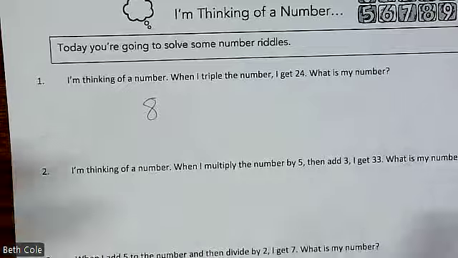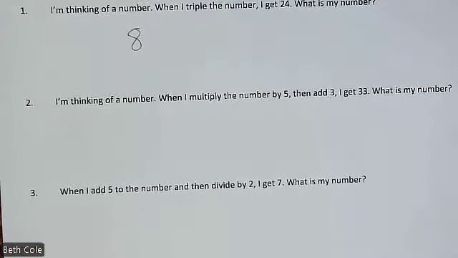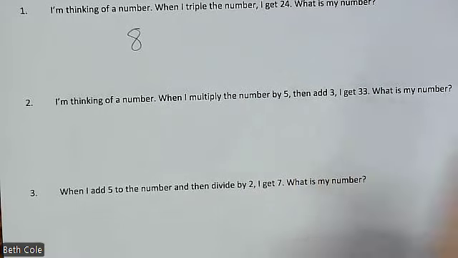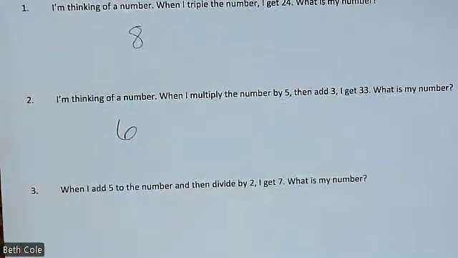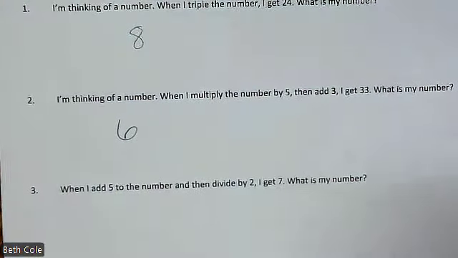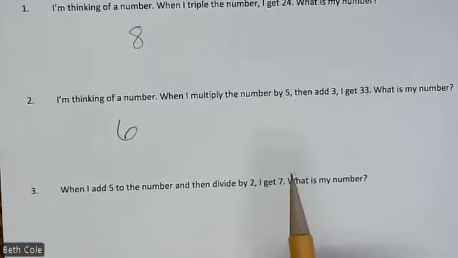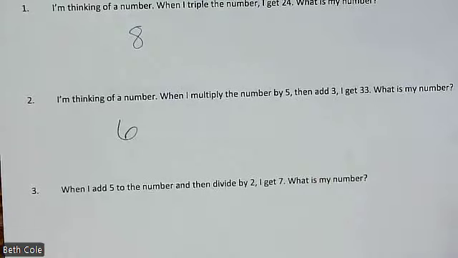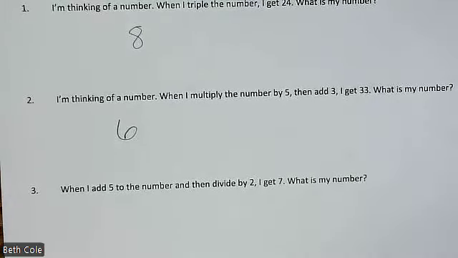Okay, good, perfect. Number 2, I'm thinking of a number. When you multiply it by 5 and then add 3, you get 33. 6 is correct. How did you do that? 6 times 5 is 30, and then plus 3 is 33. So you just did it backwards. That's called unwinding. Because you guys are all actually very smart, you're unwinding it.